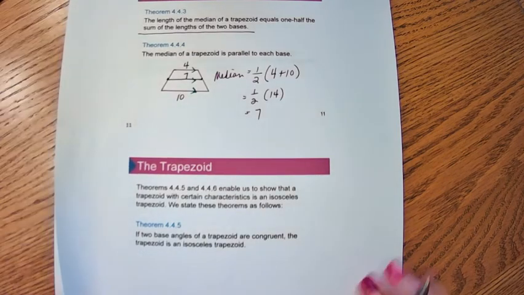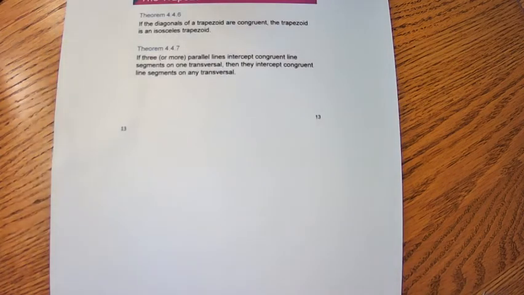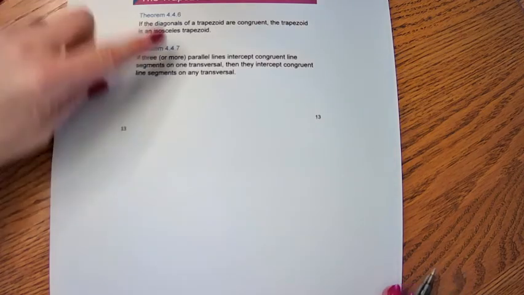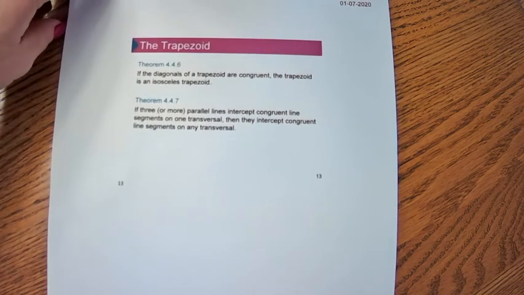So if you have an isosceles trapezoid, then the base angles are congruent. Well, if you have a trapezoid where the base angles are congruent, then it must be an isosceles trapezoid. If the diagonals are congruent, then it must be an isosceles trapezoid.